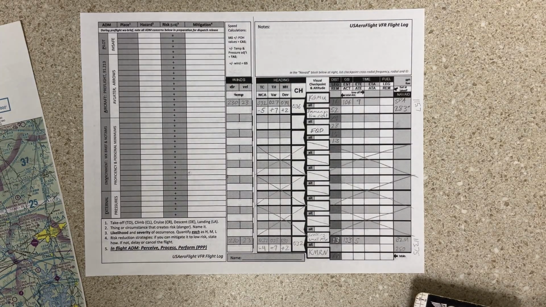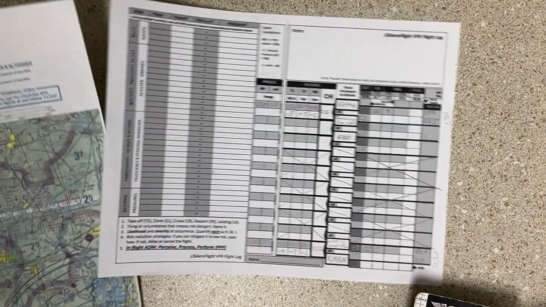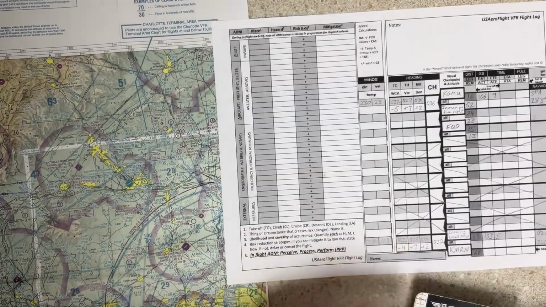Now we need to do the cruise leg calculations. For Foxtrot Quebec Delta, our midpoint that divides our two cruise legs, we need to select a cross radial to verify when we are there.